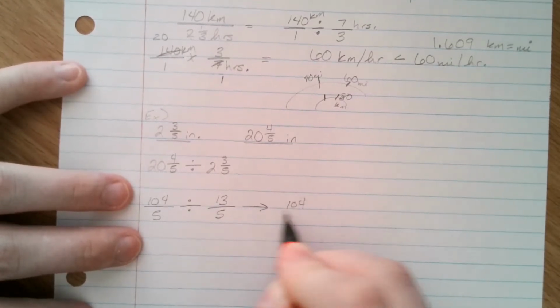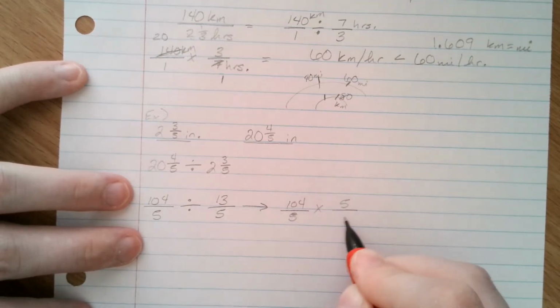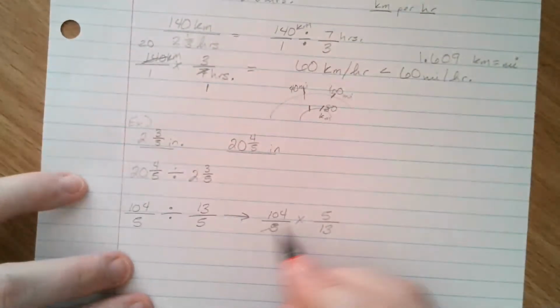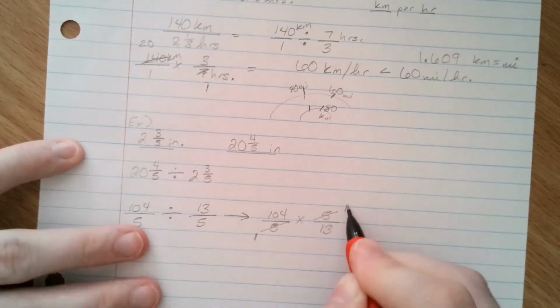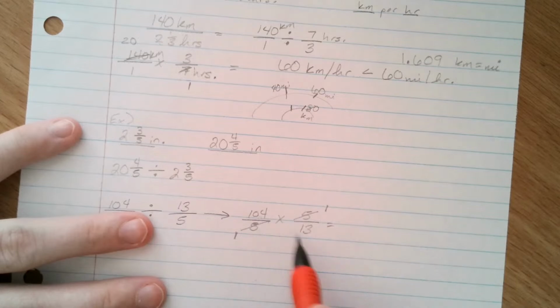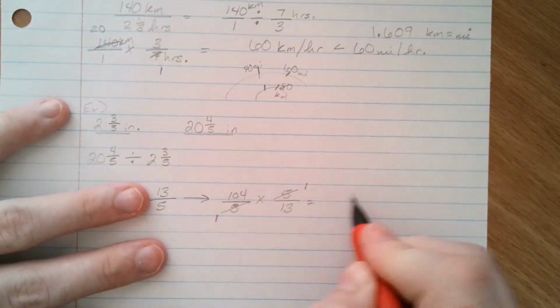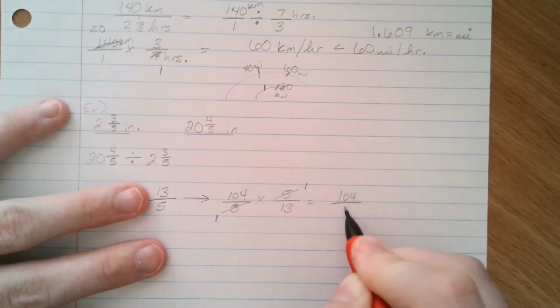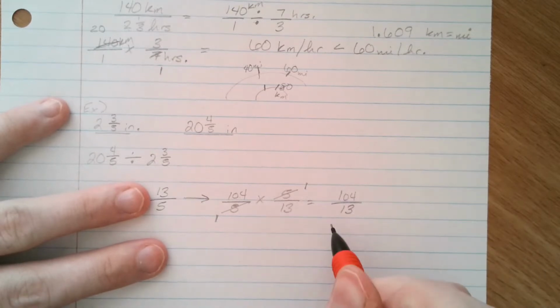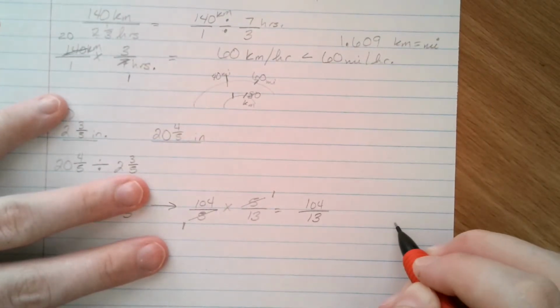So 104 over 5 times 5/13. The 5s will cancel out, leaving 1s in their respective places. I don't see anything simplifying here, not just offhand. So we can multiply across, 104 divided by 13. This is an improper fraction, so we're going to try to turn it into a mixed number.